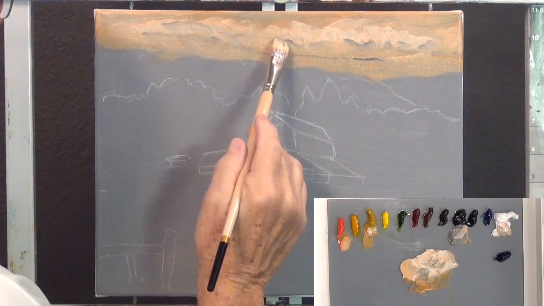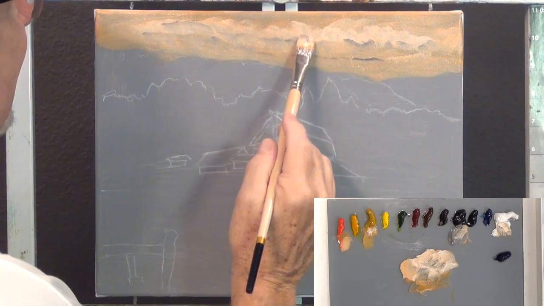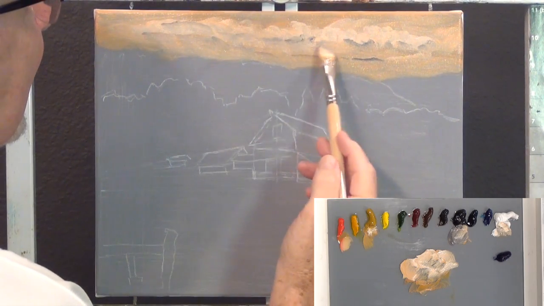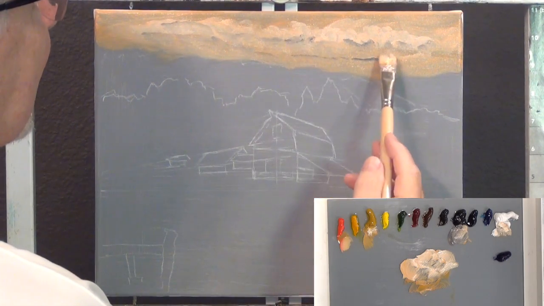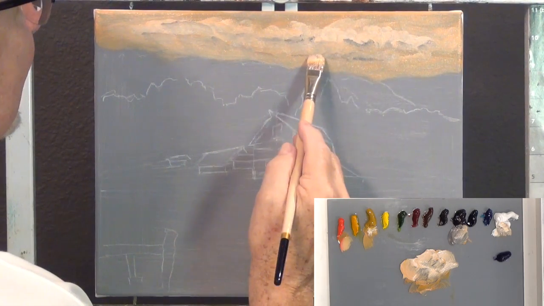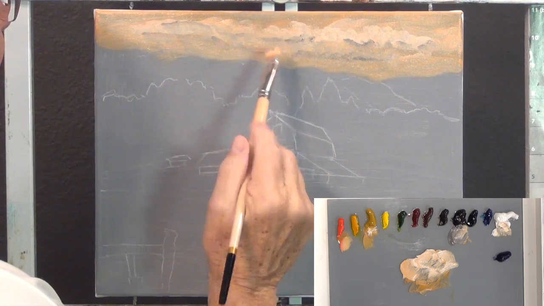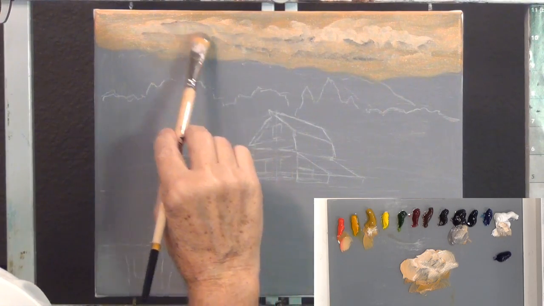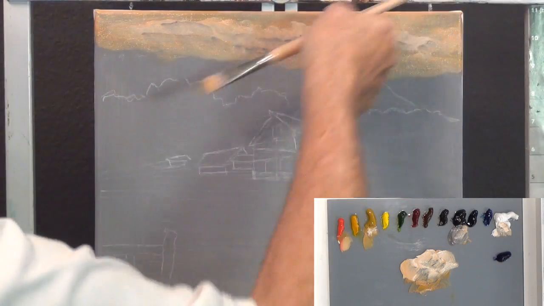All right, this is a little too dark right there. Okay, something like this. So I want to see clouds on top with some shadows underneath. And the closer they are to the sun, which is actually coming from my right.